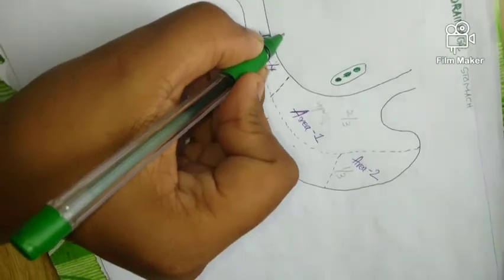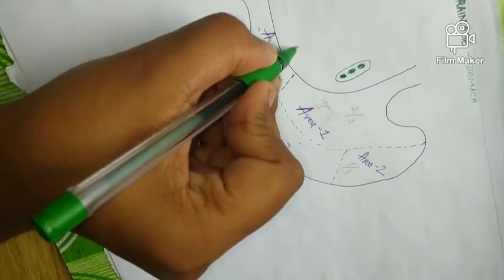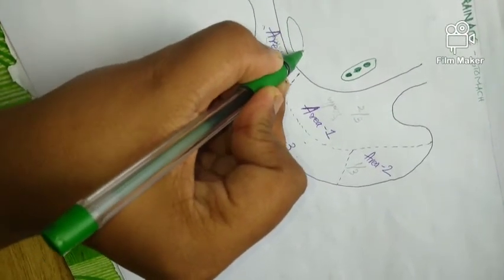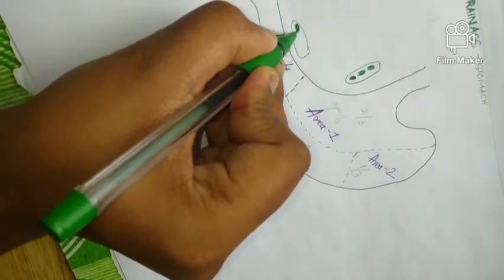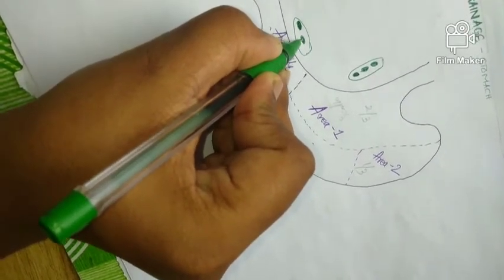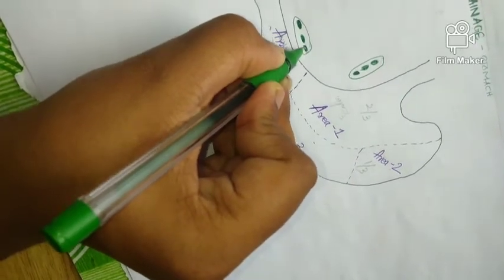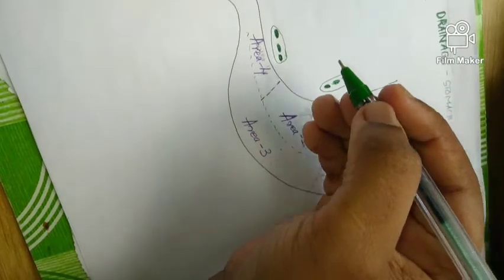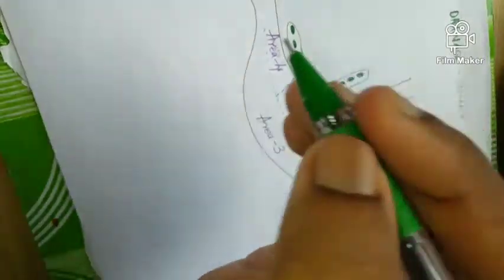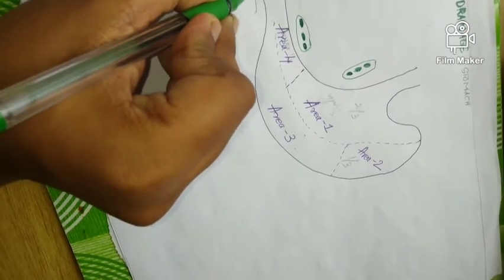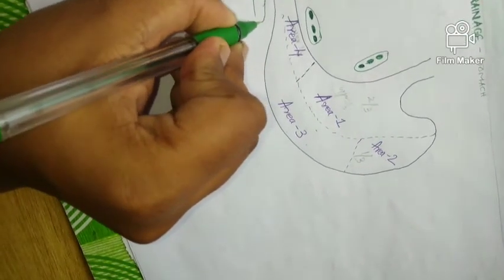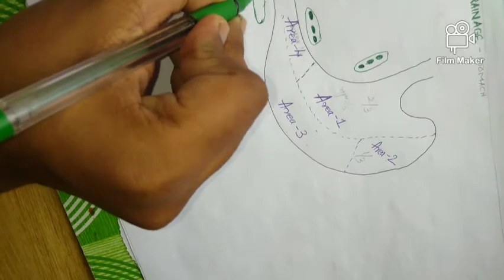And likewise, I am going to draw the right gastric nodes. This is the right gastric nodes. And we have pyloric nodes which are present just below the pylorus end. So this is the pyloric nodes.